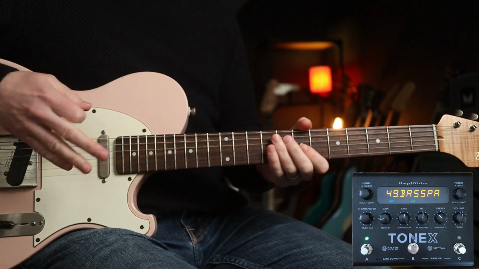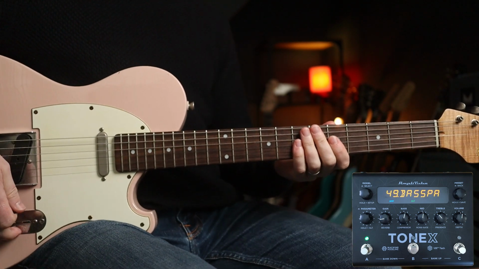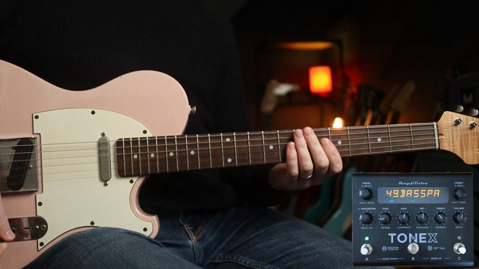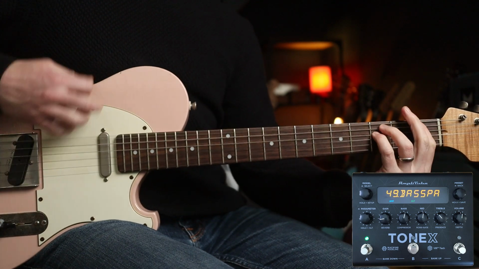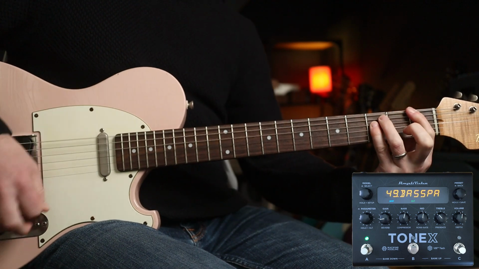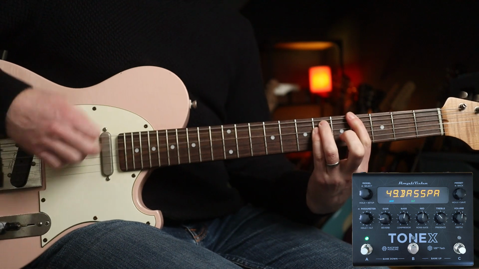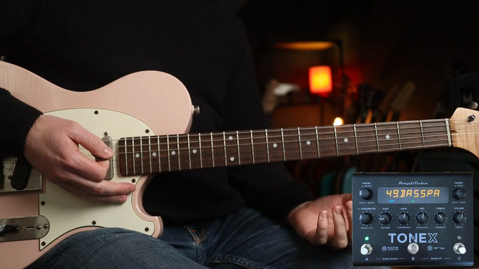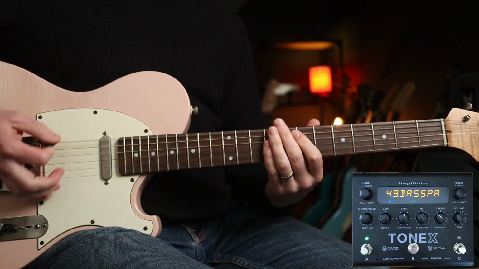Now these strings aren't new either, but they're newer than the other one, and this is a bit more twangy, right? It's got a single coil, but check this out. Got a really wonderful bass response.